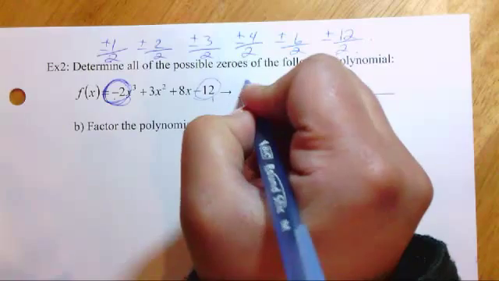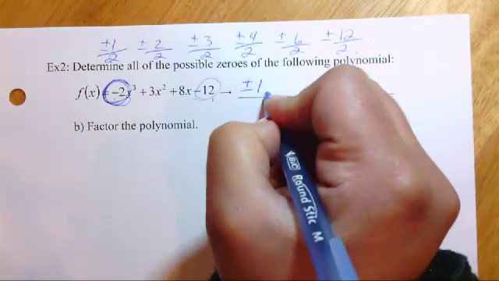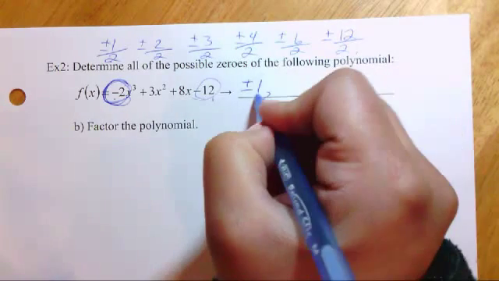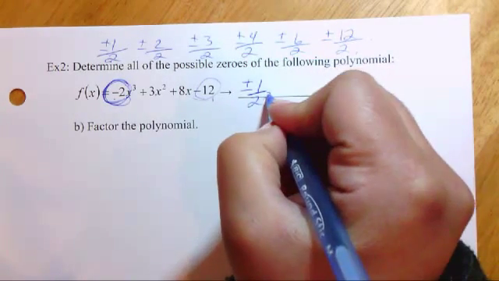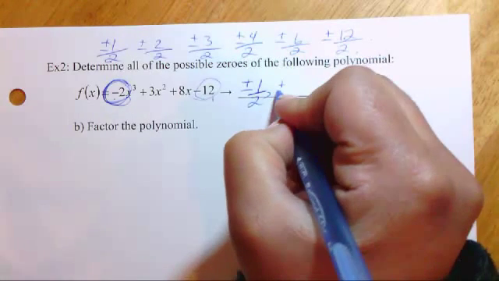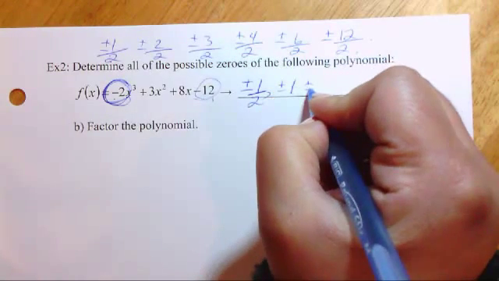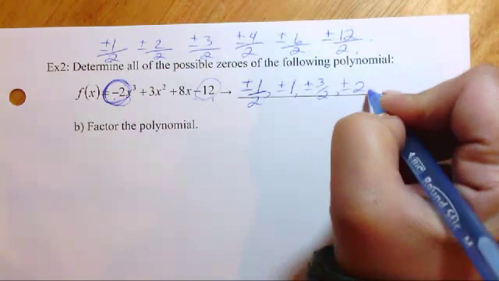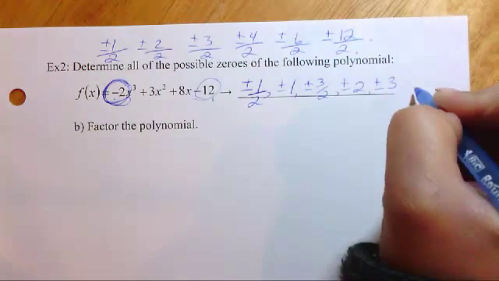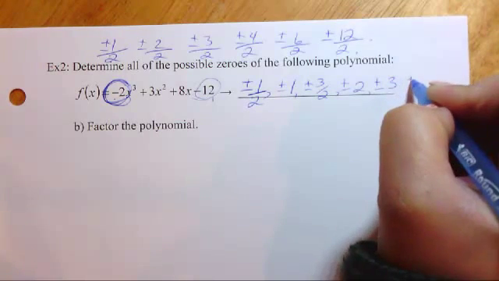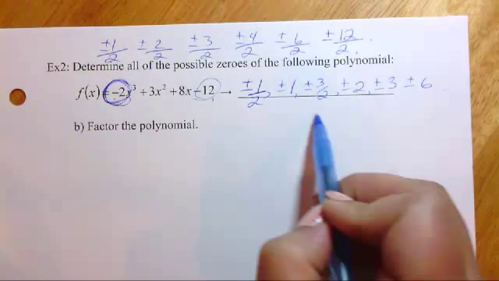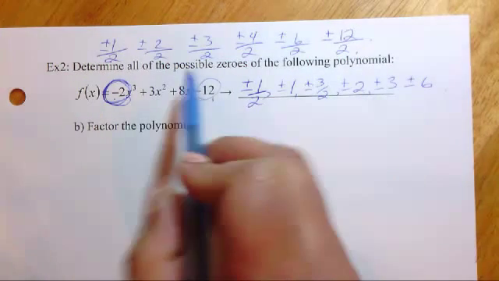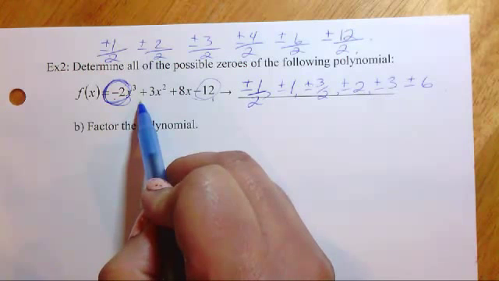Okay? And so these are what my possible factors are now. So let's rewrite our list so it looks a little nicer with everything reduced. We're going to have plus minus a half, plus minus 1, plus minus 3 over 2, plus minus 2, plus minus 3, and plus minus 6. So these are now all of the possible zeros for this function here.